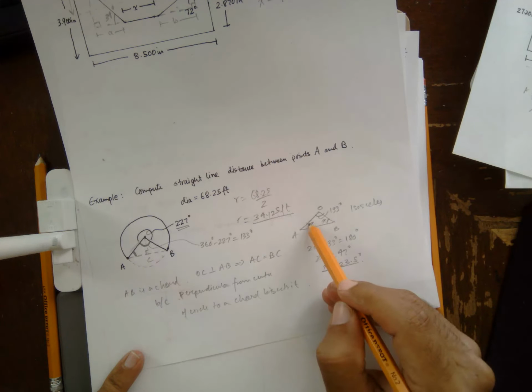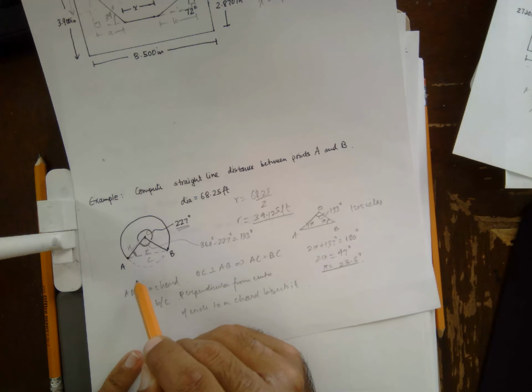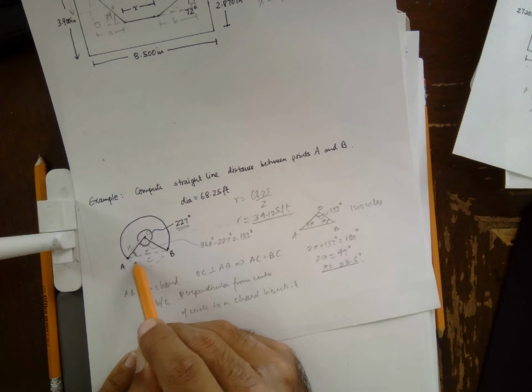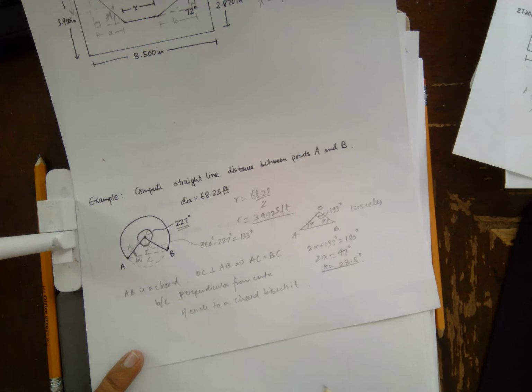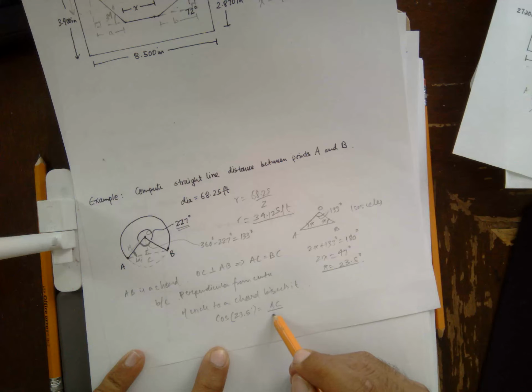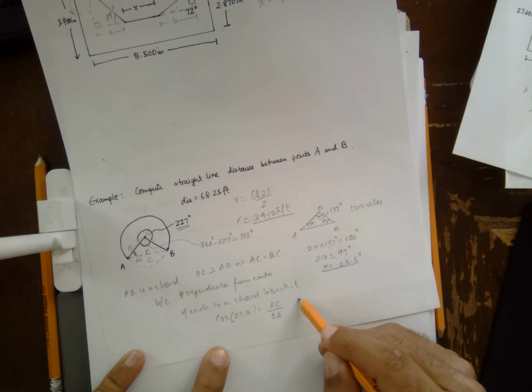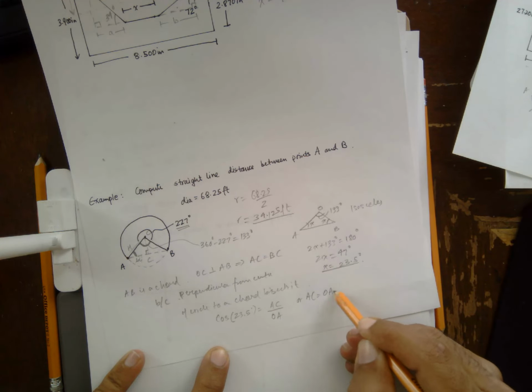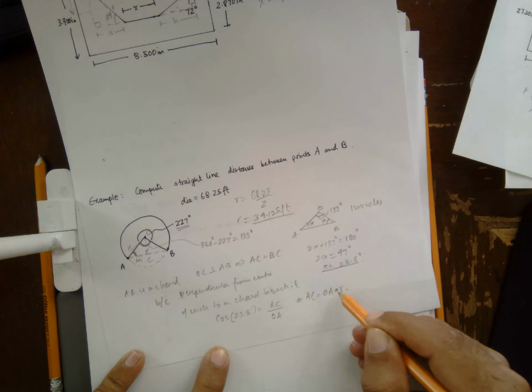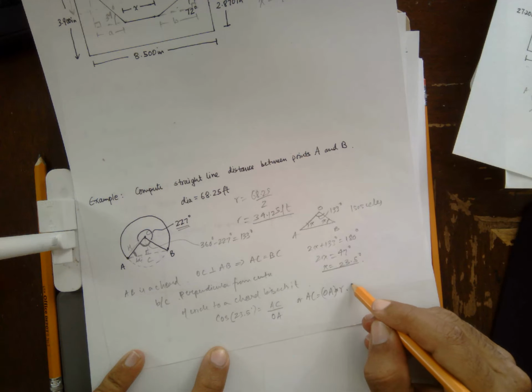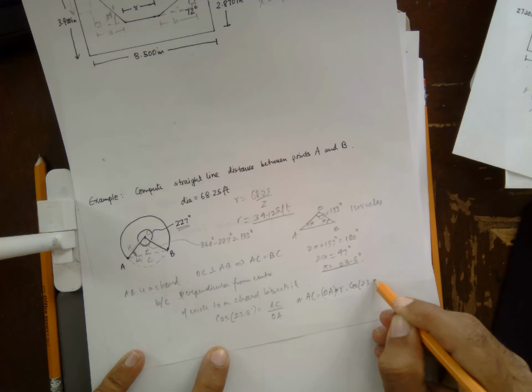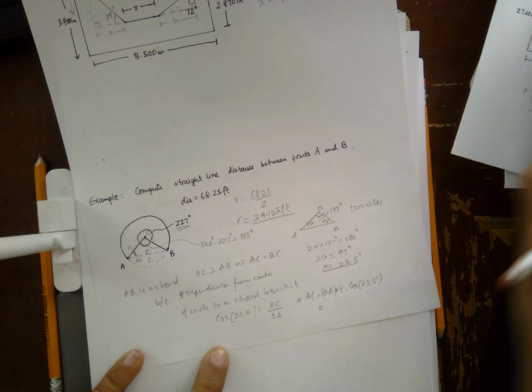Okay, now if I know this angle, this is the hypotenuse and AC is adjacent. So from SOHCAHTOA I get cosine of 23.5 is adjacent, which is AC, over OA, or AC is OA, which is R times cosine of 23.5 degrees.